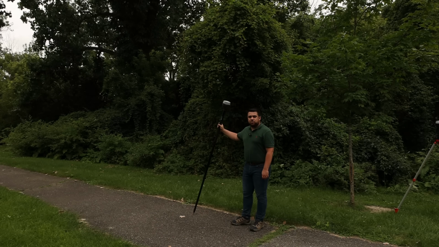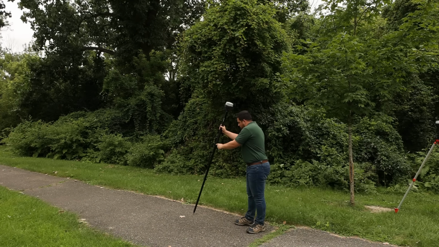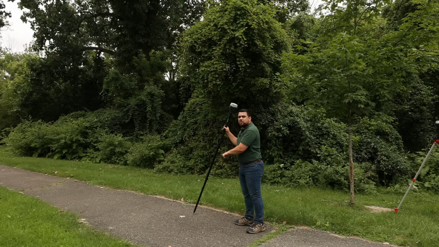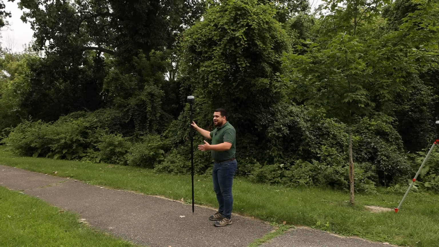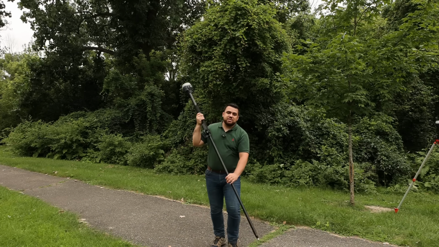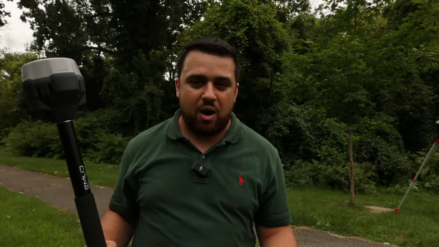So even if I'm holding a point like this, that IMU is going to be able to figure out exactly where the bottom of the pole is, essentially correcting the position had I held the rod like this. And so this makes it very user-friendly for anyone just starting out to ensure that you're collecting data accurately.